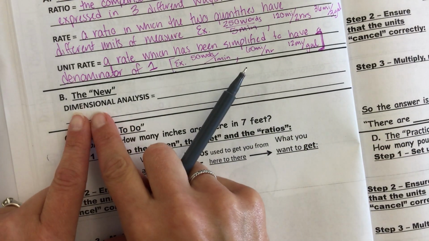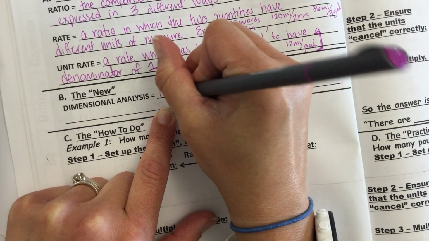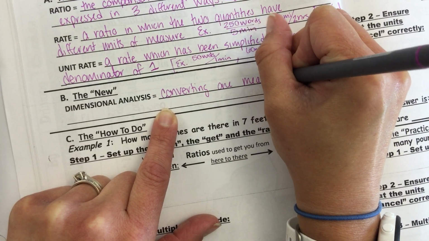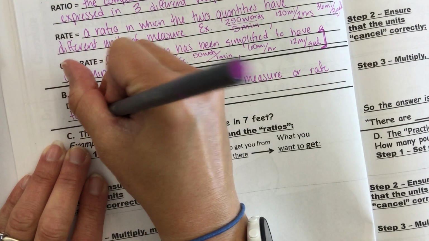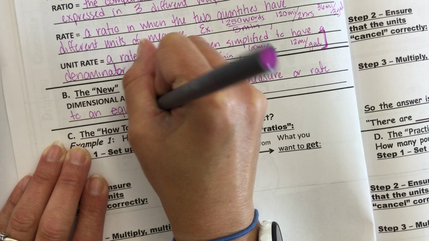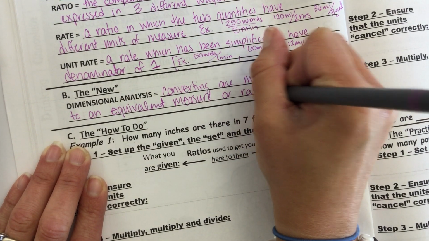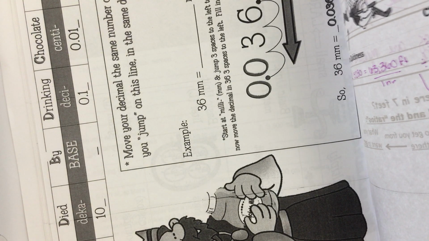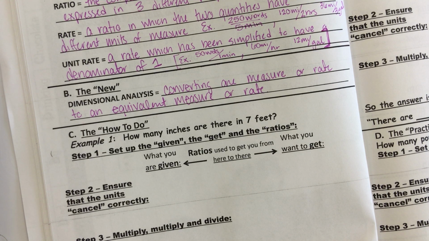So the new word, dimensional analysis, it sounds big and scary, but it just means that it is the way to convert. So converting one measure or rate to an equivalent measure or rate. So here's the deal. When we did our warm-up and we took Quentin's speed, we didn't change how fast he was going. We just changed the units that it was measured in. Okay, because sometimes certain units are more useful than others.